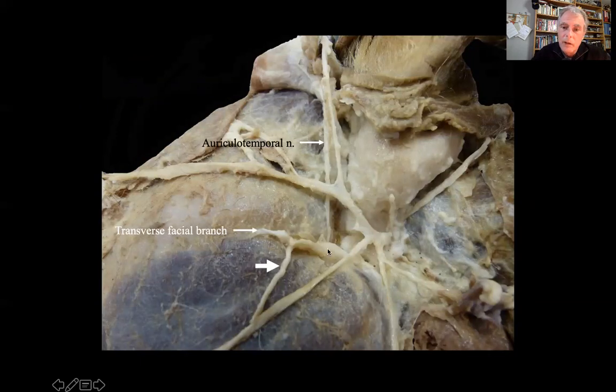This is the auriculotemporal nerve that runs to be sensory for the auriculotemporal region and also to carry postganglionic parasympathetic neurons from the glossopharyngeal nerve coming from the otic ganglion. They are going to innervate the parotid salivary gland.